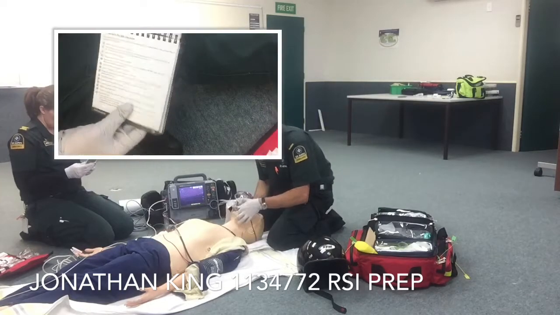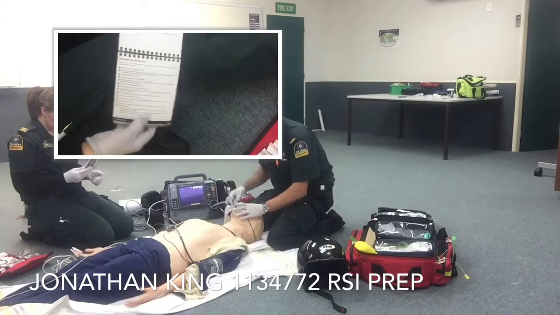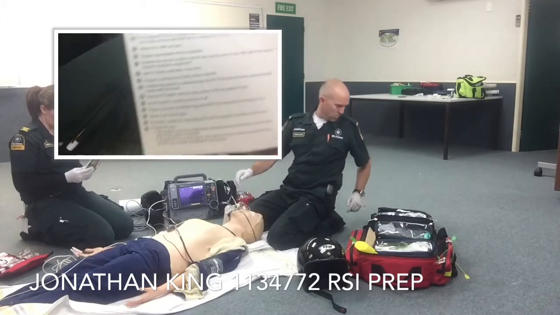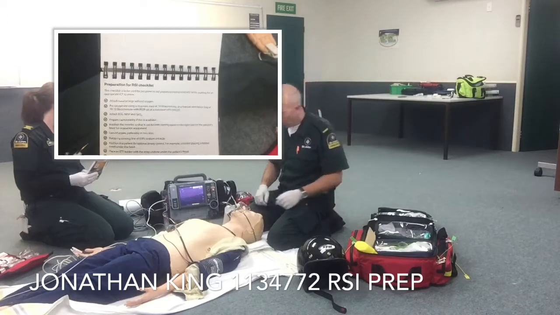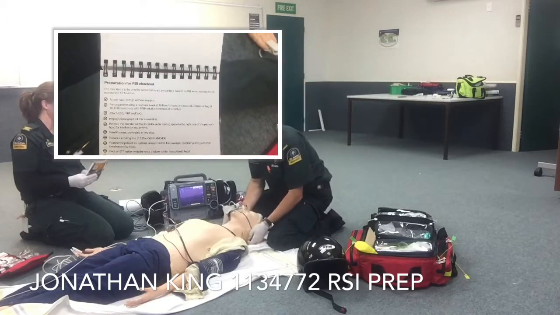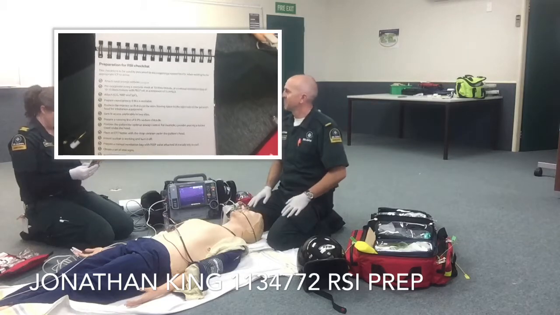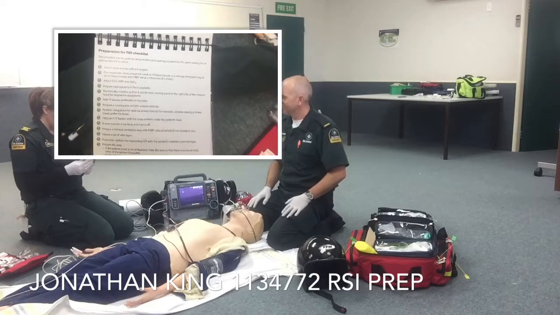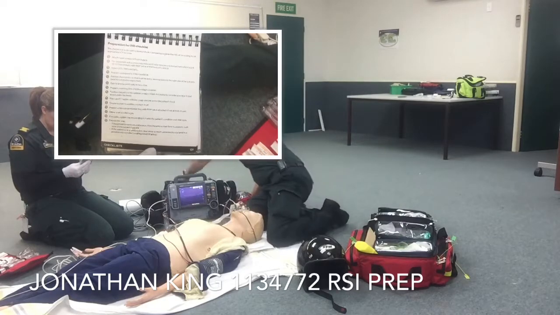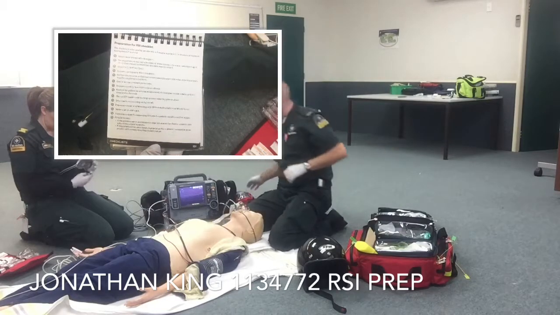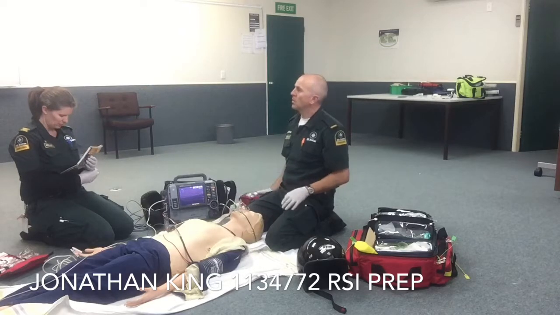Thank you. So, RSI checklist. Attach nasal prongs without oxygen. Okay. Nasal prongs, the ones that we've got set up through there, yes? Yep. Pre-oxygenate using a reservoir mask at 10 litres per minute, or a manual ventilation bag at 10 to 15 litres per minute with PEEP set at a minimum of 5.